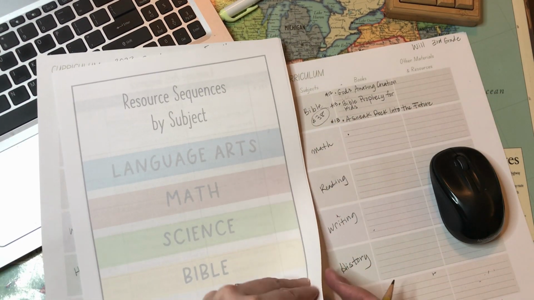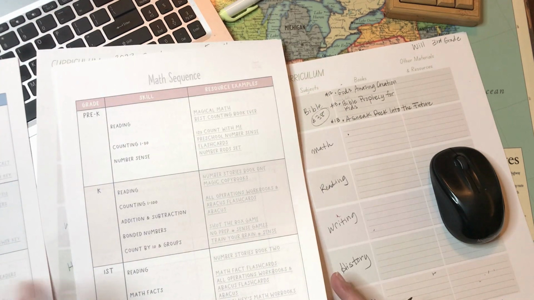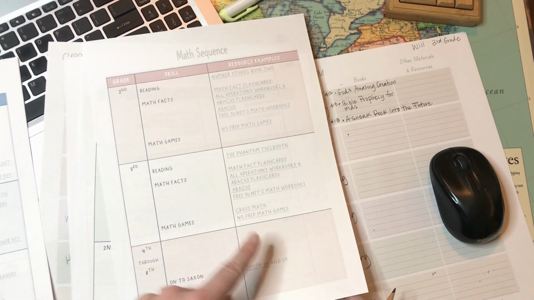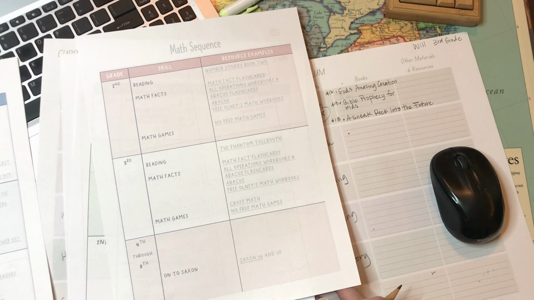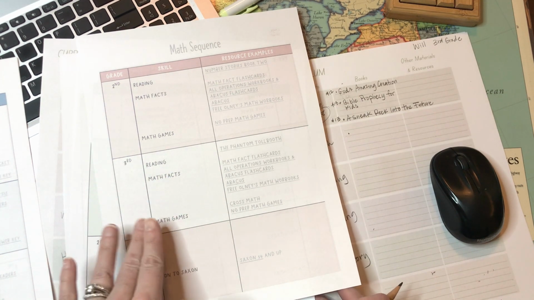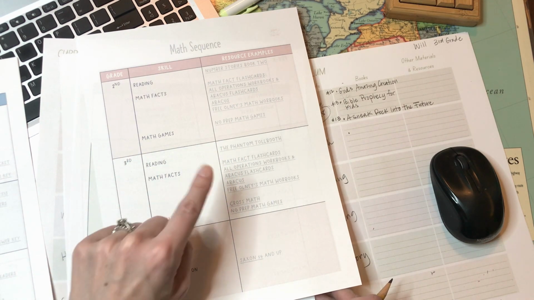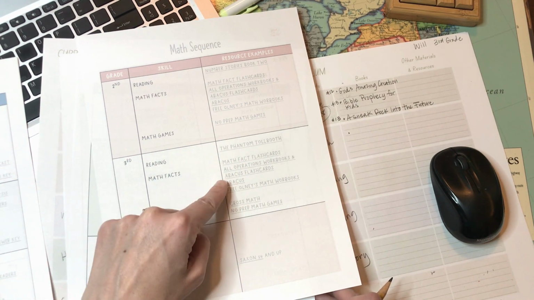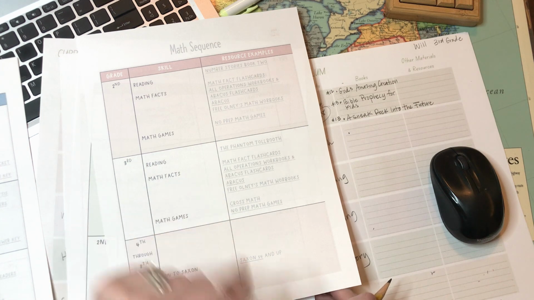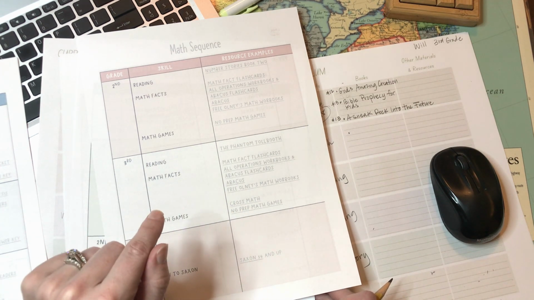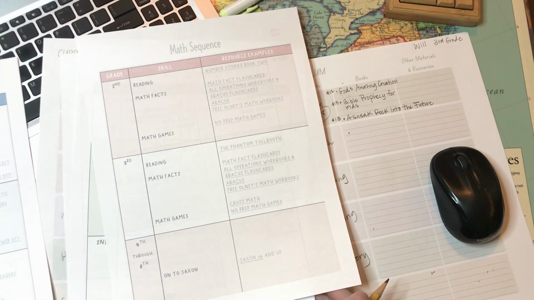So for math in the 3rd grade, go to my math sequence. I am just anticipating that we will be continuing to work on math facts in 3rd grade. I already have the Phantom Tollbooth. I have flashcards. I have workbooks of all operations. I have an abacus. I have these games.